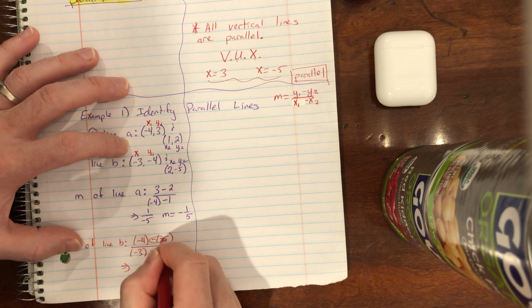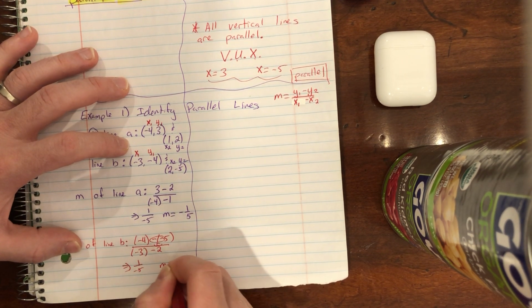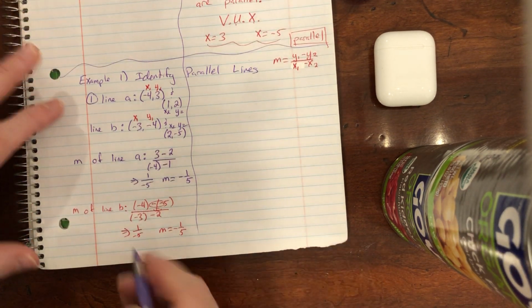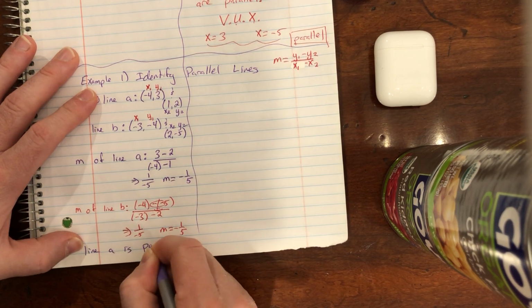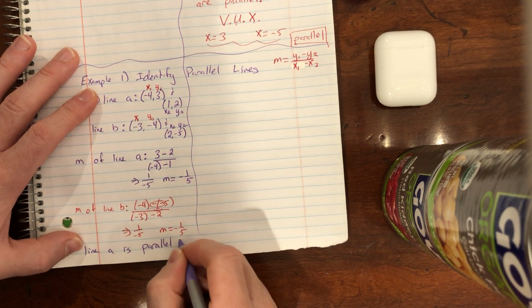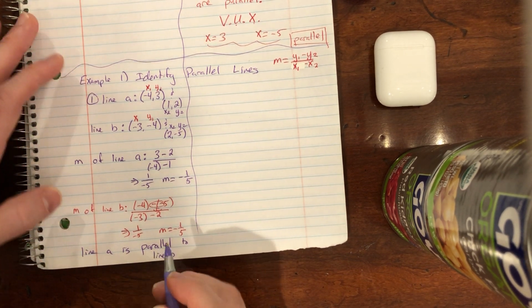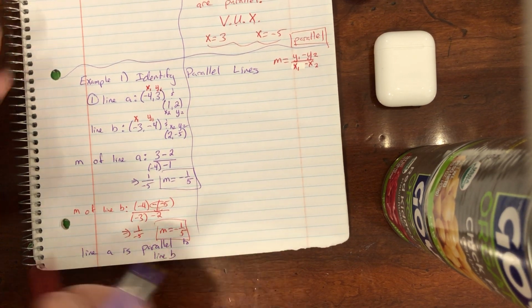Remember these make us a positive, 1 over negative 5, so the slope is negative 1/5. So we can say here, line A is parallel to line B, and that's because they have the same slope.